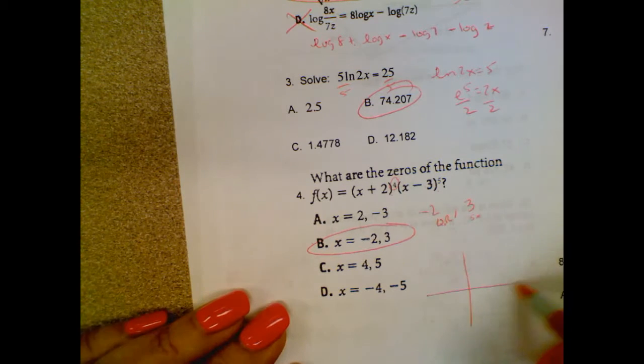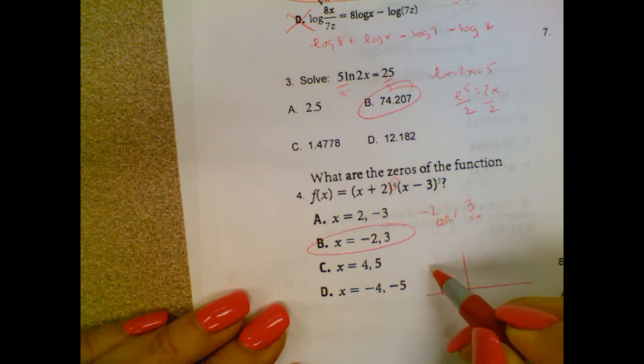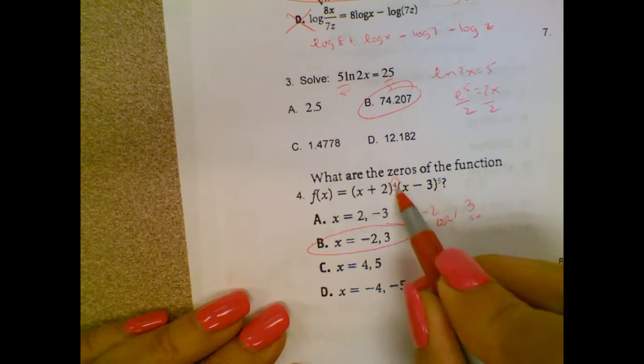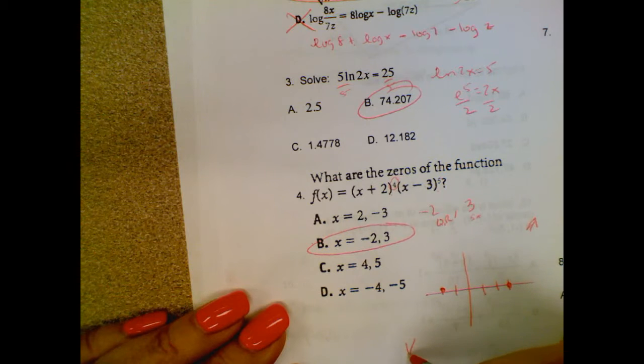So if I was trying to graph something like this, negative 2, and then this one's positive 3. It's got a 9. 4 plus 5 is 9, so it's odd. So it's probably going to go like this, touch it, come through.